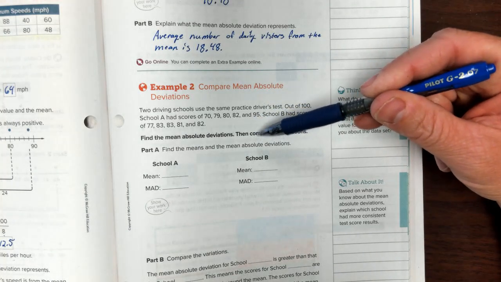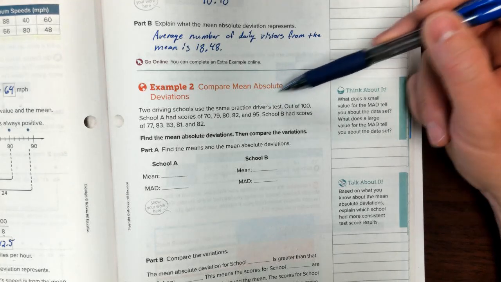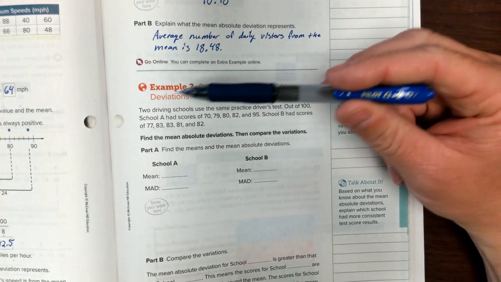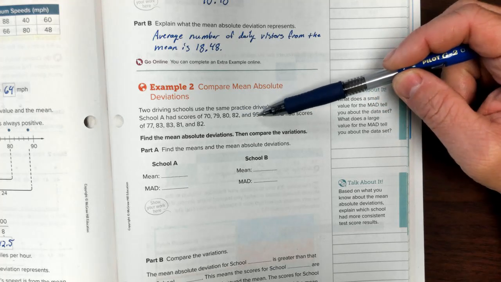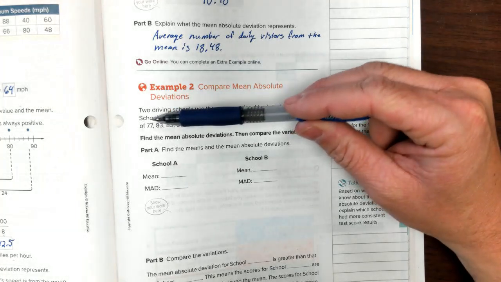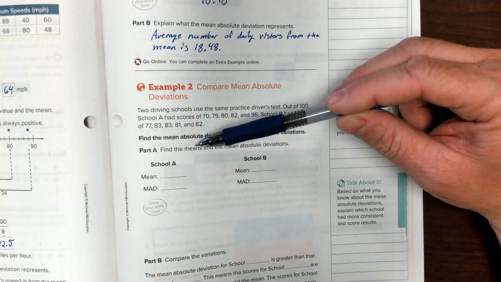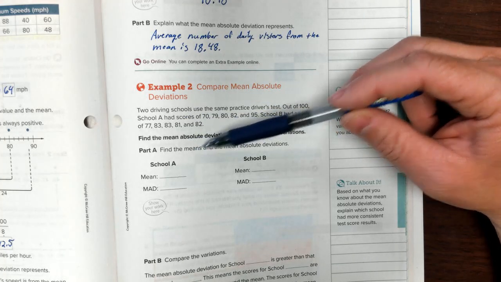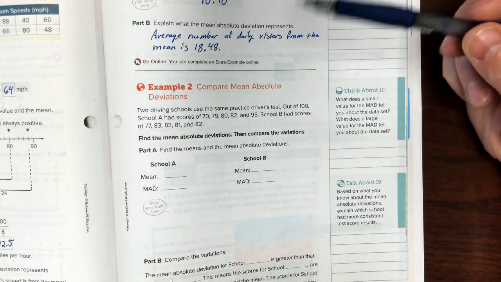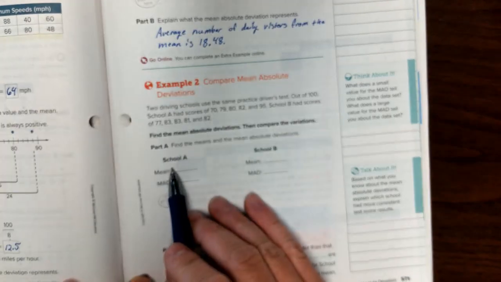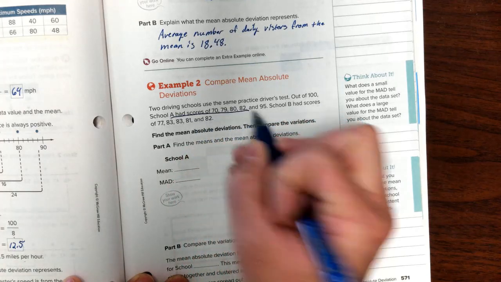All right, let's look at this data set. In this example, it says 2 driving schools use the same practice driver's test out of 100. School A had scores of 70, 79, 80, 82, and 95. School B had scores of 77, 83, 83, 81, and 82. It wants us to find the means and the mean absolute deviations of each one. Okay, so we need to find the school A. So school A is this.